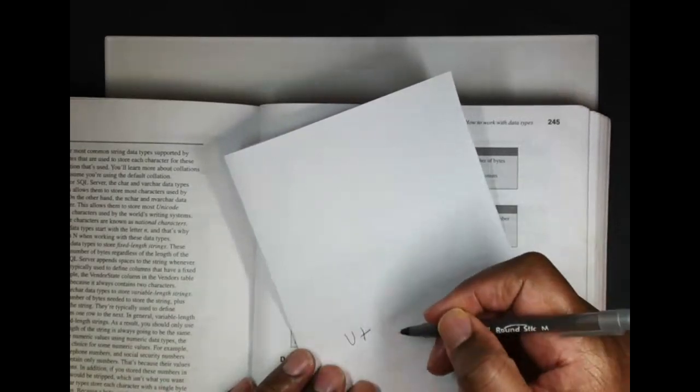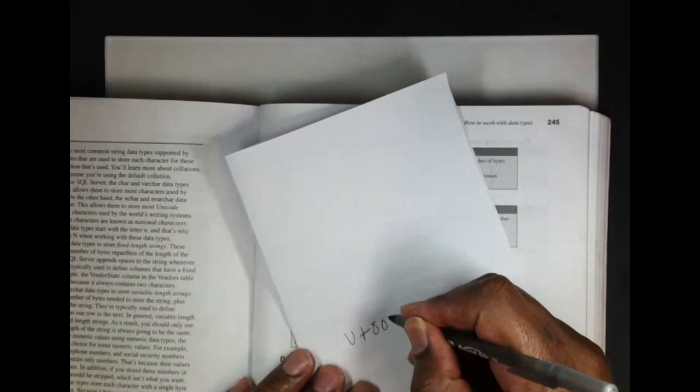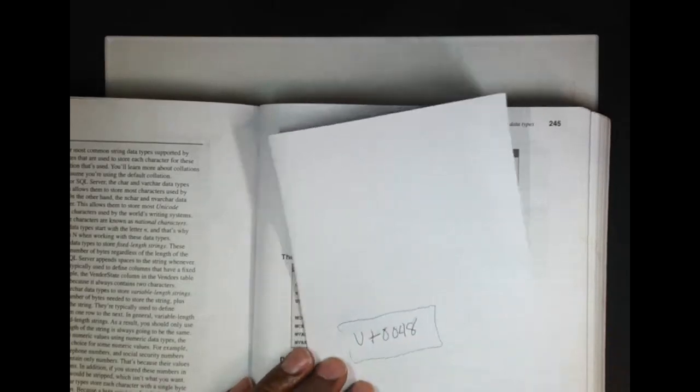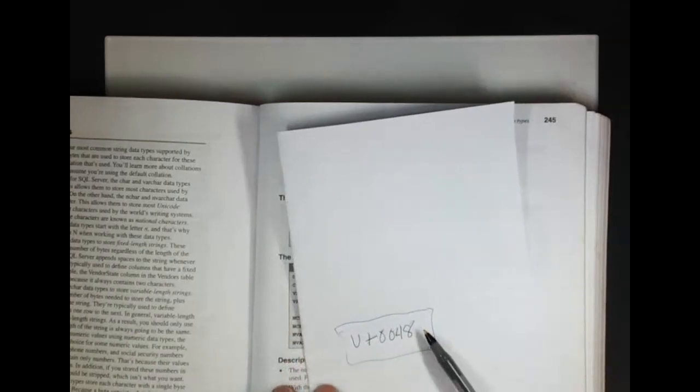And Unicode characters are stored with the U followed by a plus sign, and then you have a hexadecimal number. So one of these will represent every character. So Unicode supports more than 1 million code points, and again, it supports characters in most of the languages in the world.